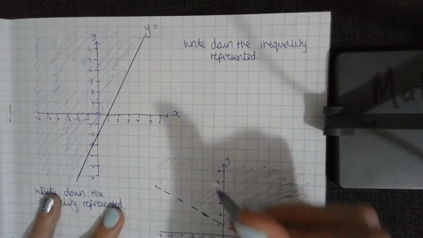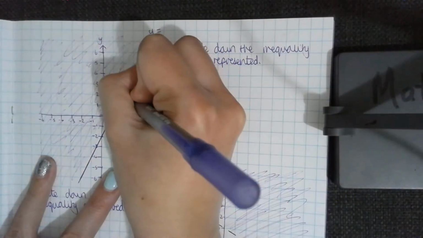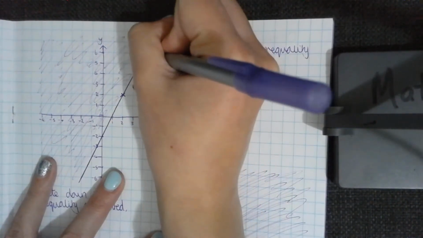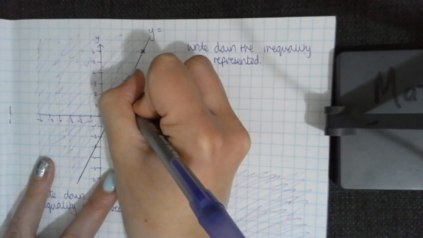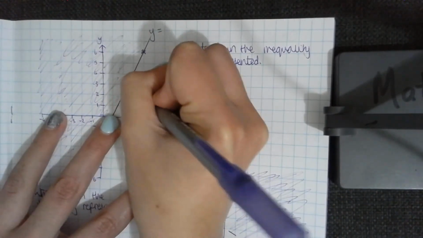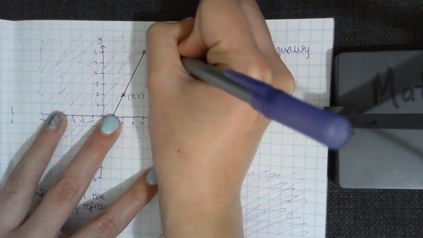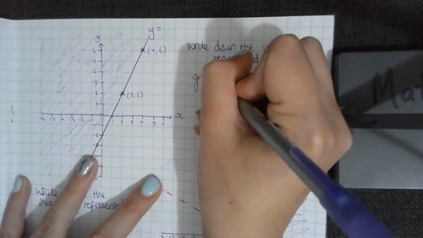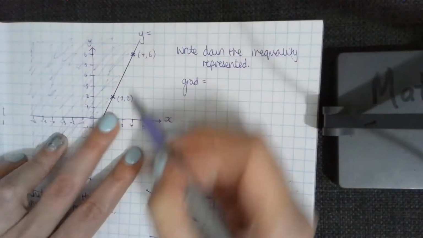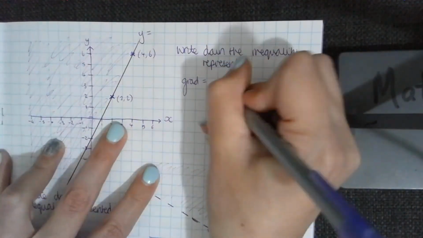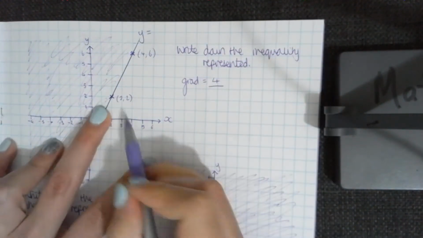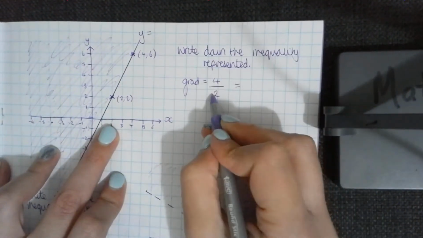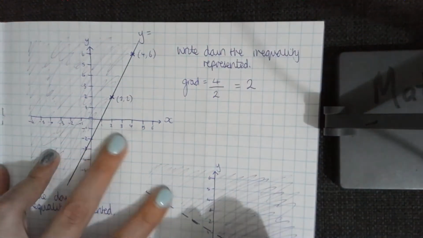So we need to find the gradient. So we pick 2 points. I'm going to pick 2, 2 and 4, 6. So that coordinate is 2, 2, and that coordinate is 4, 6. So remember, the gradient is the change in the y. So change in the y is 4 over change in x is 2. 4 divided by 2 is 2.